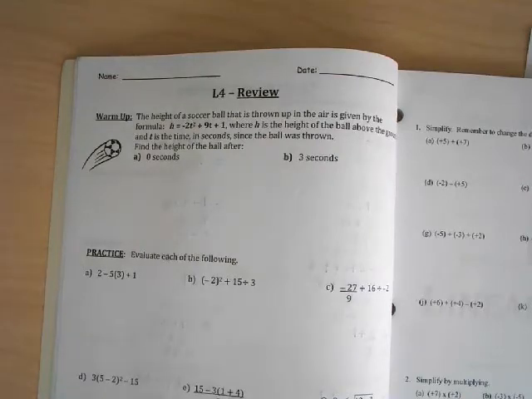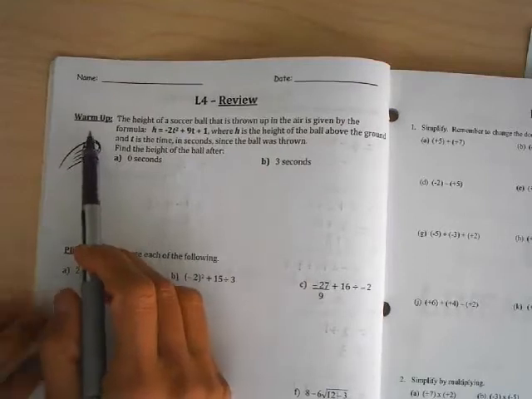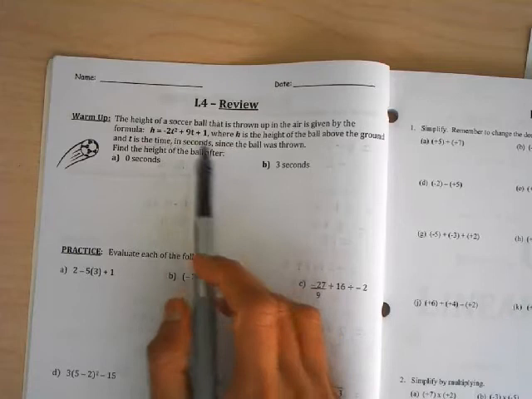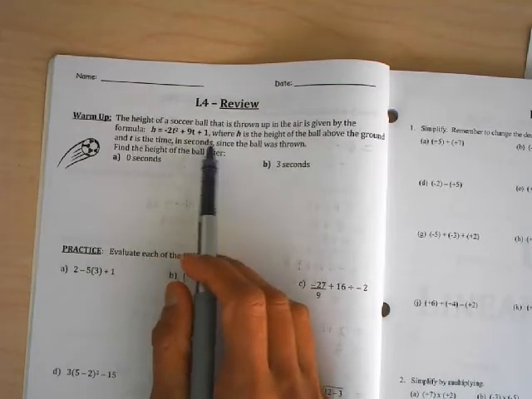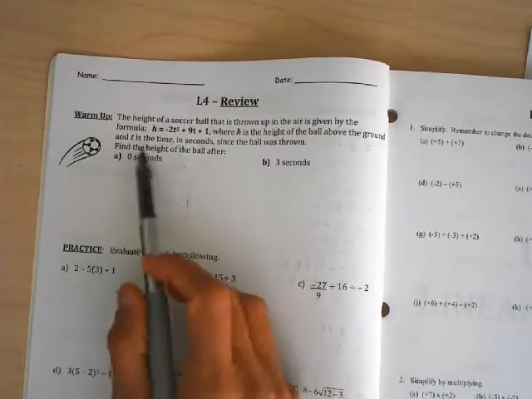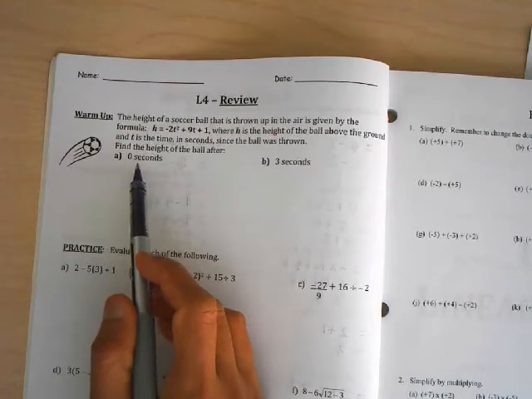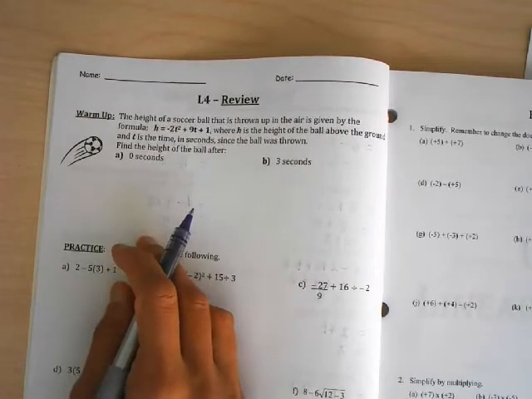All right, so we're gonna do a lesson 4 review today. We're gonna start with the warm up activity. It's actually a question. The height of a soccer ball is given by this equation, where h is the height and t is time. Find the height after 0 seconds. Can anybody tell me what we should do for this? How do we find height?